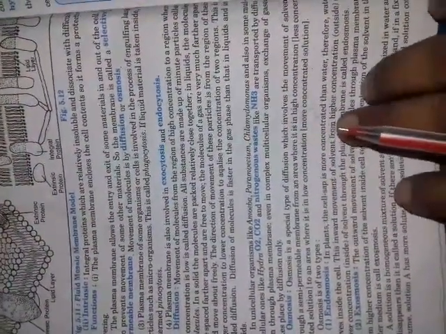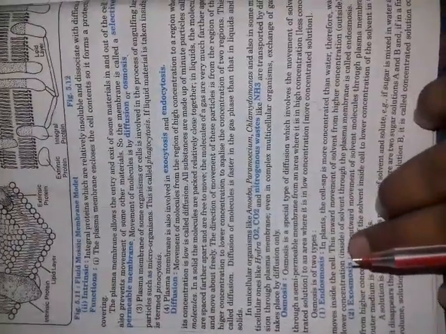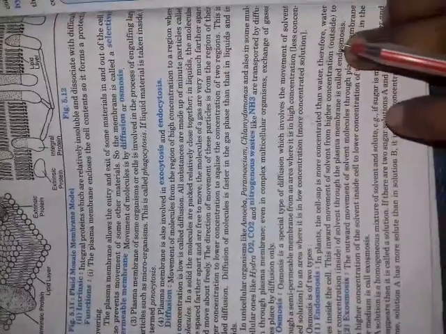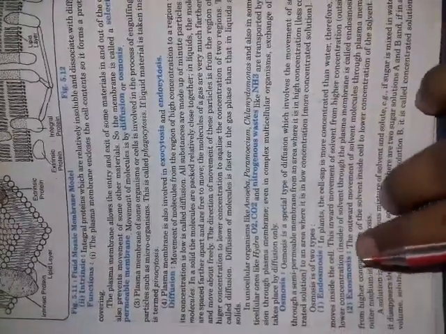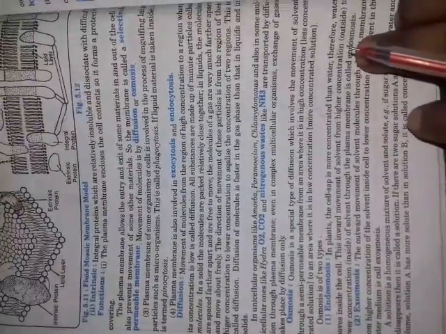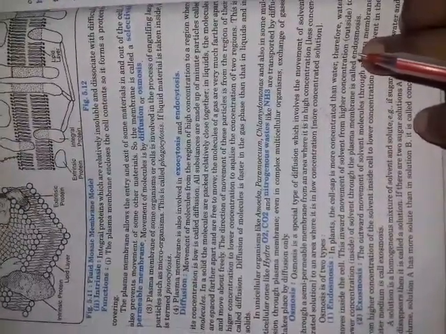In osmosis in a plant, the cell sap is more concentrated than water. Therefore, water moves inside the cell. This inward movement of the solvent from the higher concentration, that is outside, to the lower concentration, that is inside, through the plasma membrane is known as endosmosis.